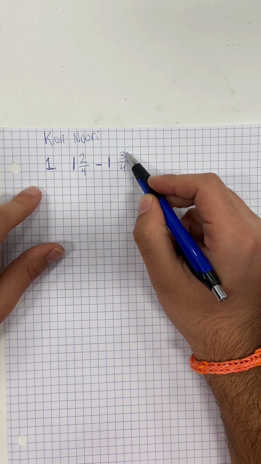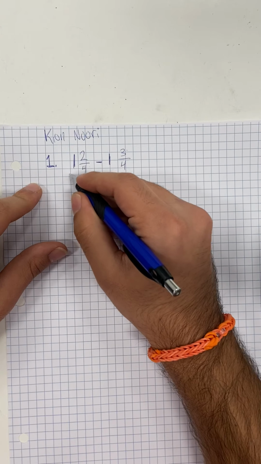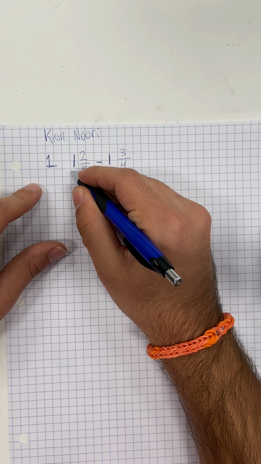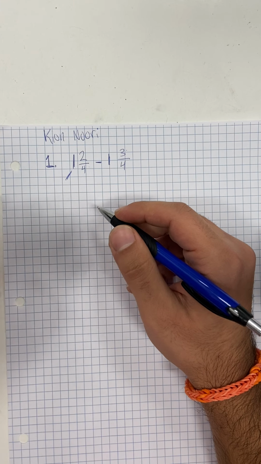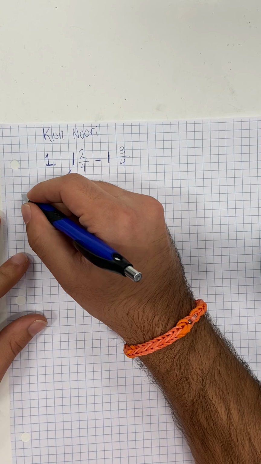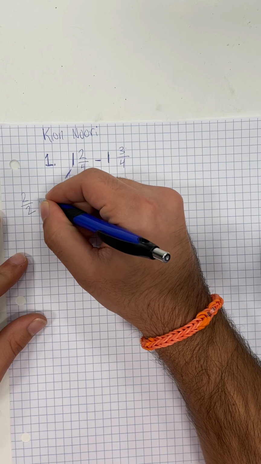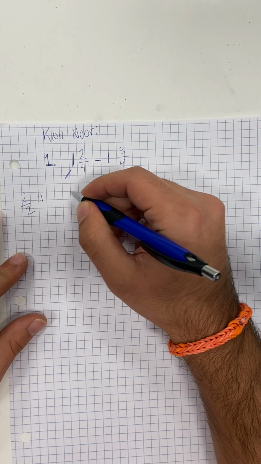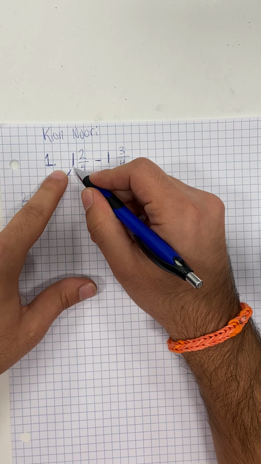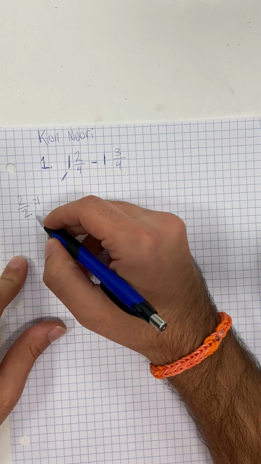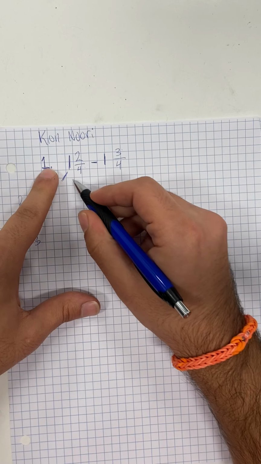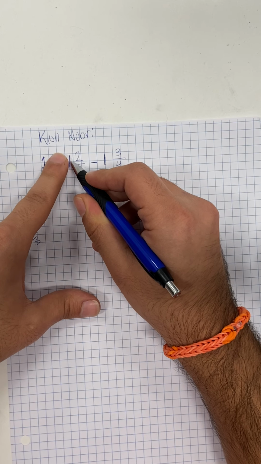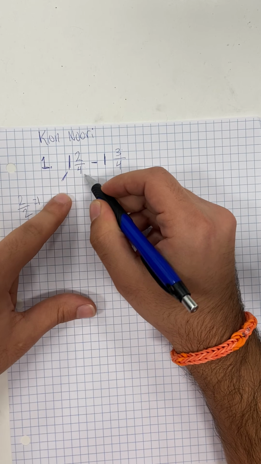So I want us to get used to the idea that I can represent this whole as a fraction, because remember, fractions that have the same numerator and denominator are equal to 1. But how do I know which fraction to represent this 1 with? Is it 2/2? Is it 3/3? Well, you have to look at the denominator.